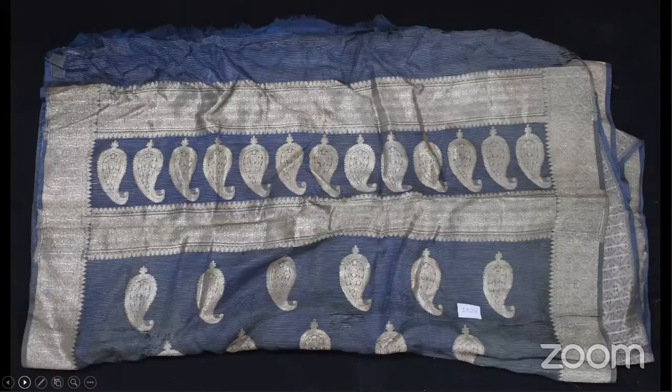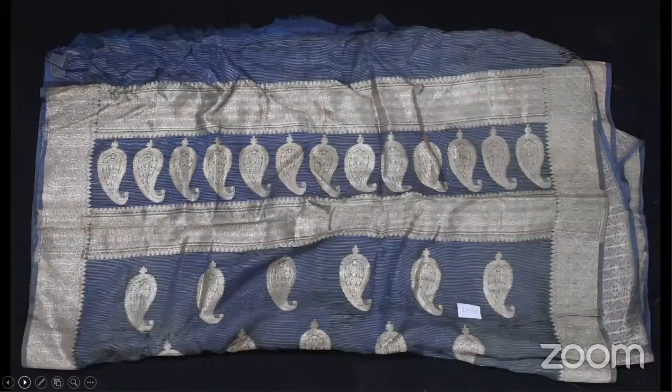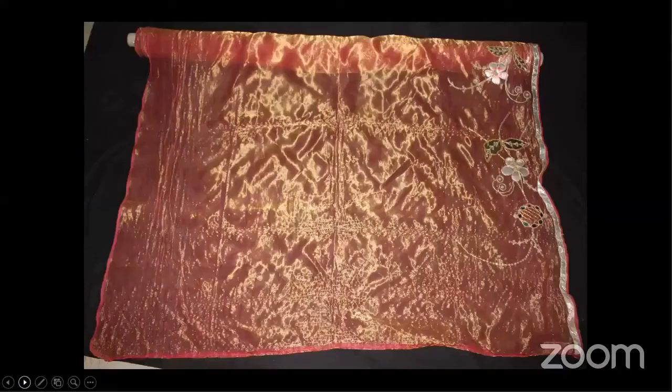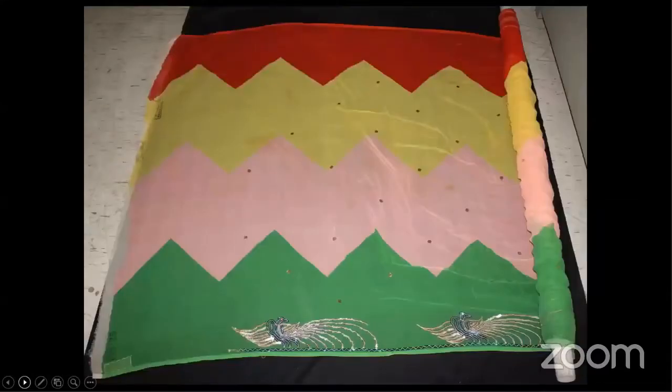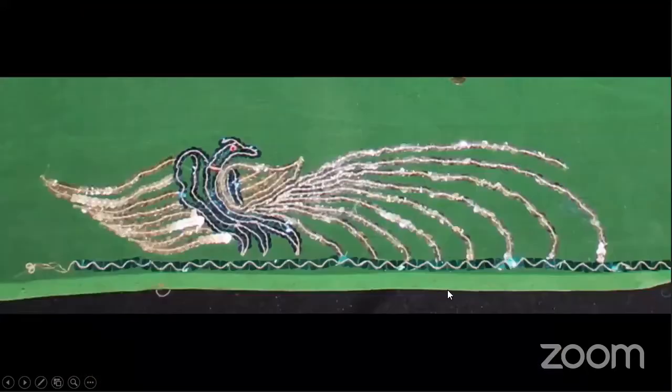These are the types of embroidery work that are displayed in Junagadh Museum. Let's see a tour of this embroidery work together in a video. It is a very special sari of the Junagadh Museum with red, yellow, and green color. The borderline is decorated with embroidery work. A type of peacock is made here, a type of bird.